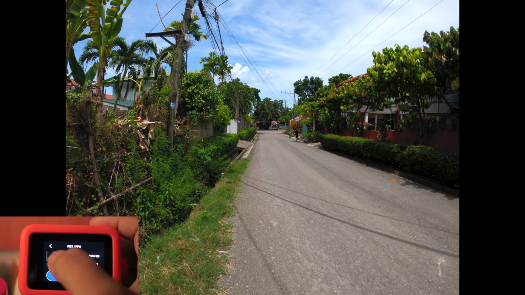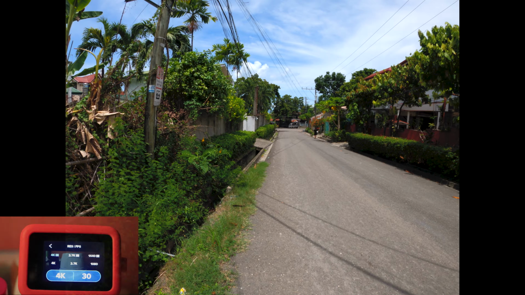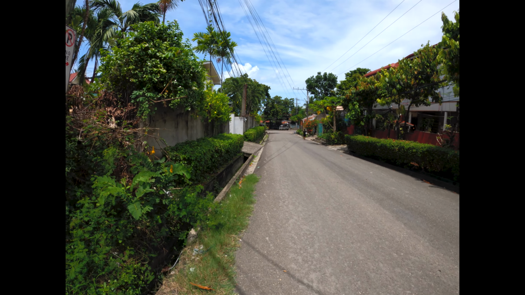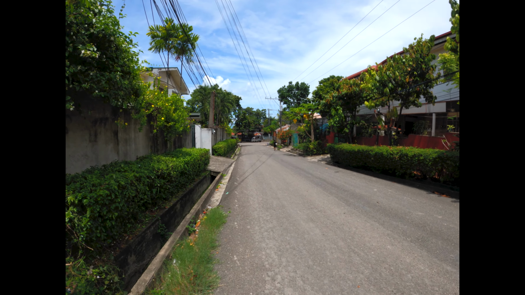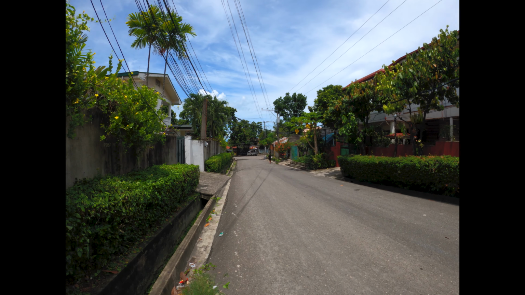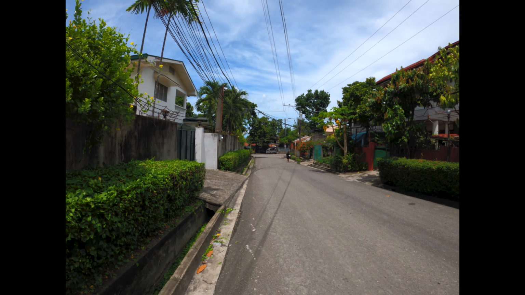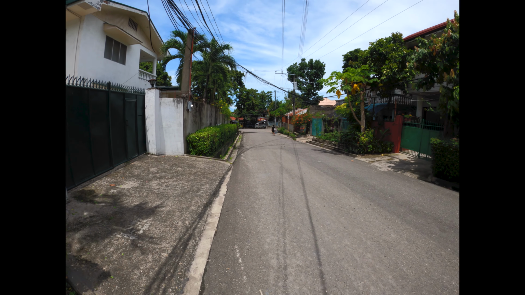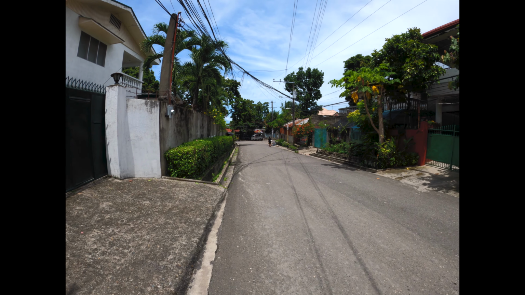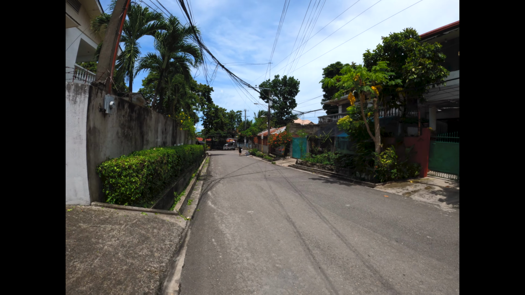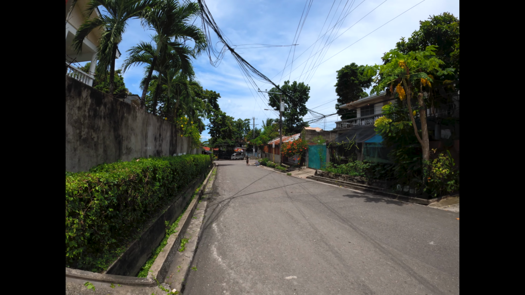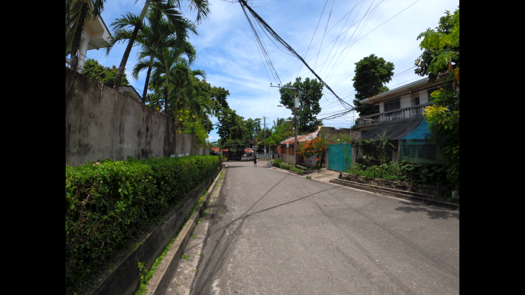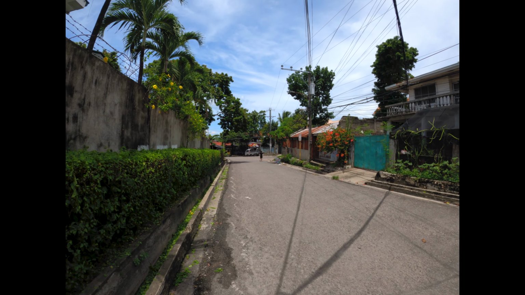So let's start here with the 4K resolution with 4:3 aspect ratio. As you can see, it's taller with respect to its height, like it's almost square. You can see more of the sky.